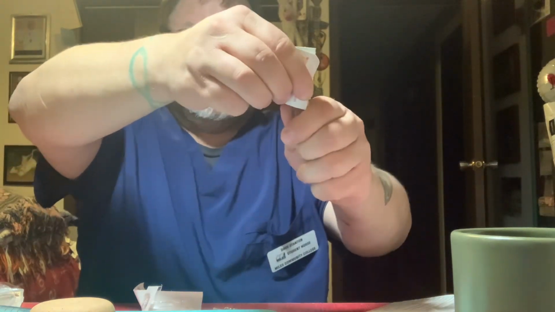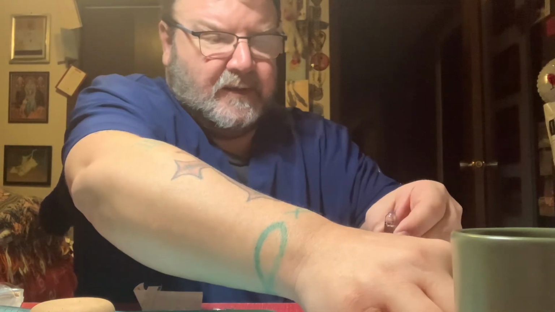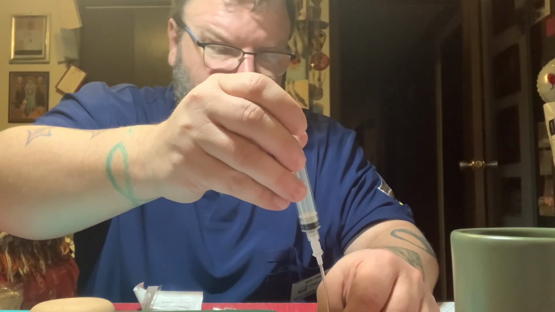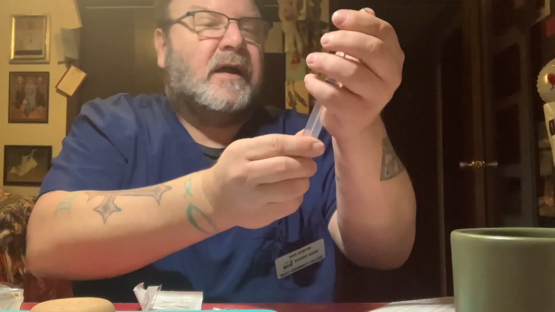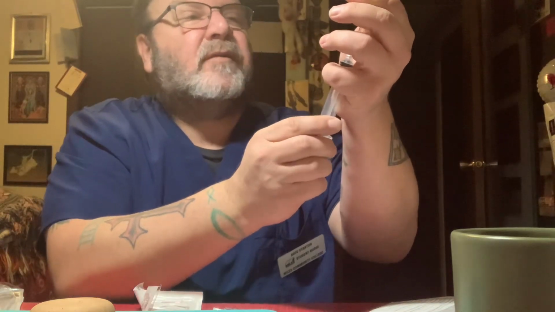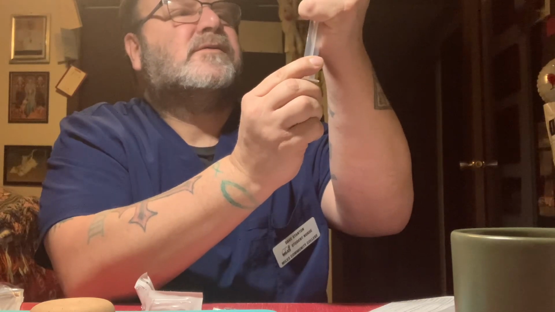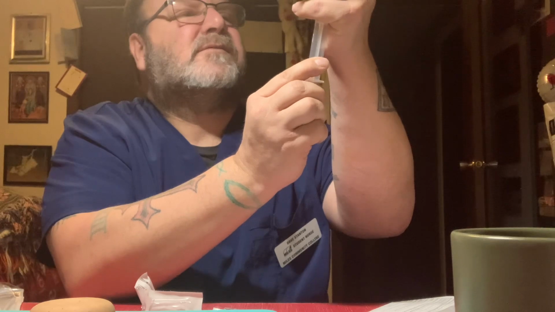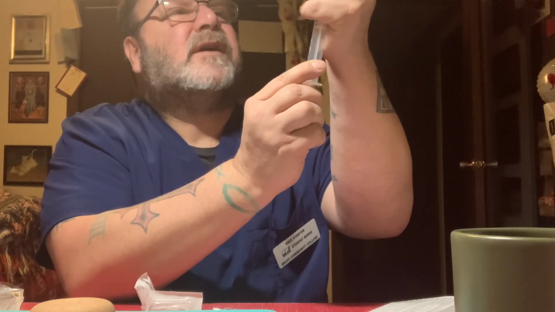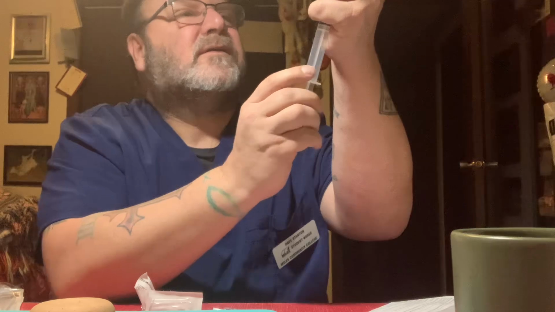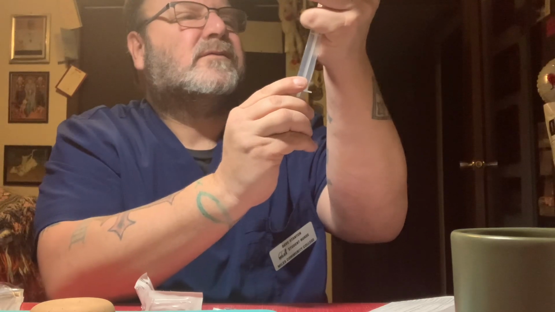Grasping this, and okay, there was no medication in the top. I had made sure of that. So now I will withdraw 1 milliliter out of my ampule into my filter, making sure that I have no air bubbles. Pushing those back. A little bit of a mess, but that's all right.